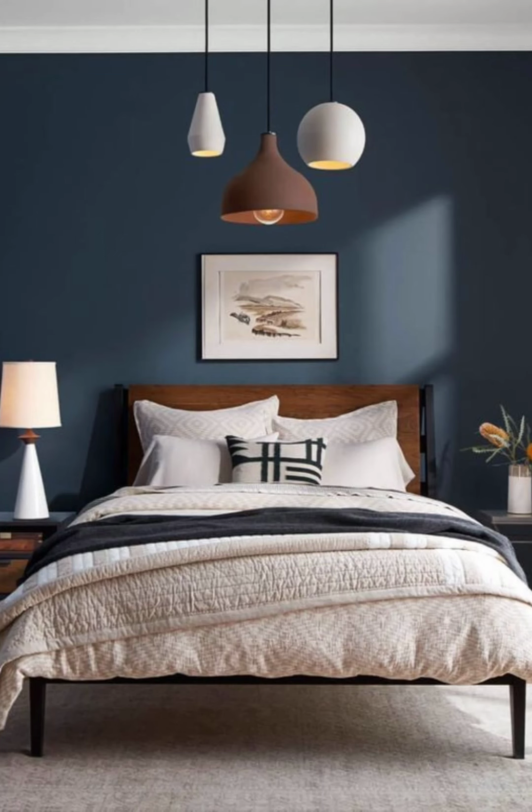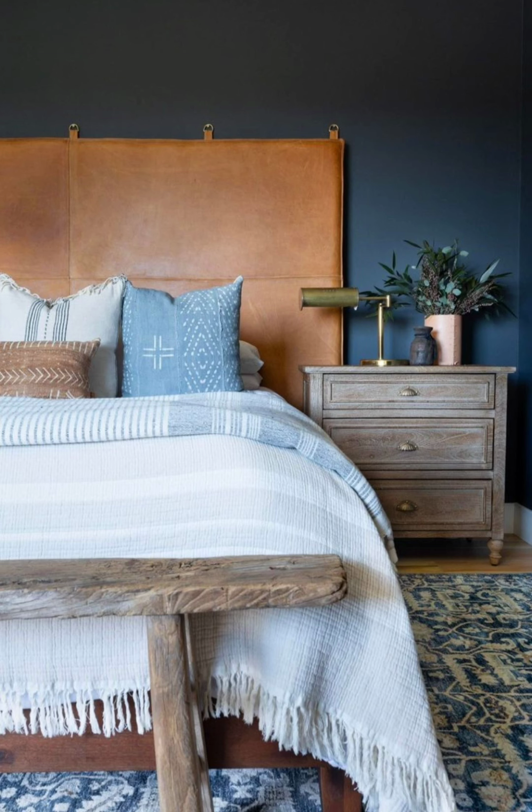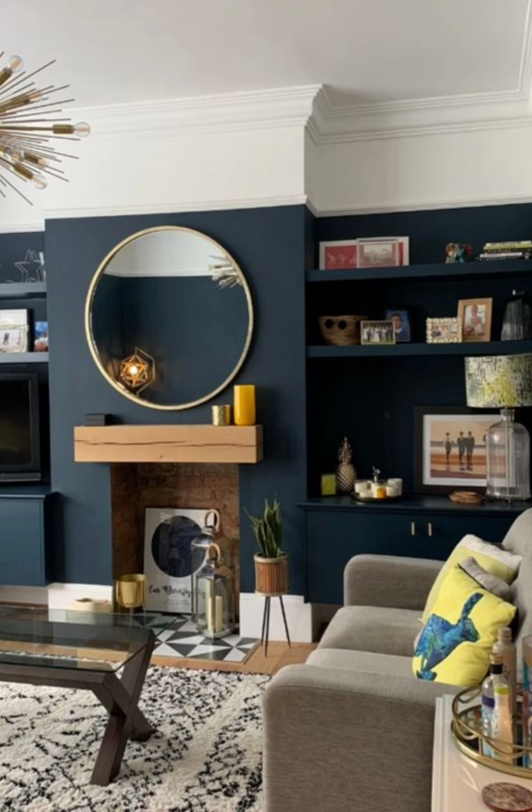So you can see this picture, a beautiful picture. You can see the blue color wall, the lamp in white and brown color, a beautiful lamp. And the floor, you can see a beautiful floor. And the curtain is also very beautiful. You can see the blue color wall, and the bed also. You can see a beautiful bed. Good bed, good decoration and design.